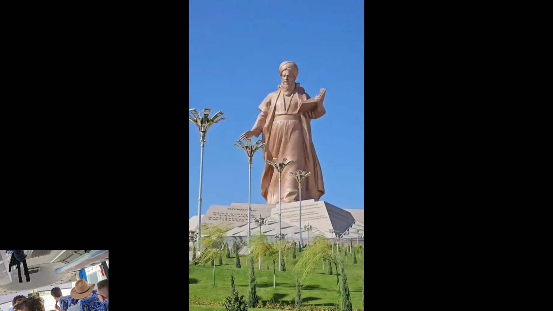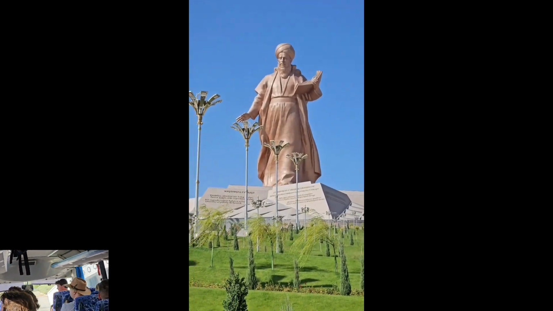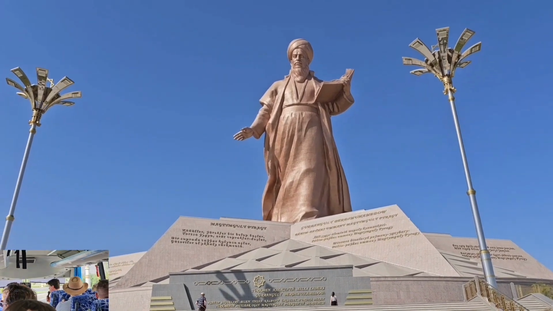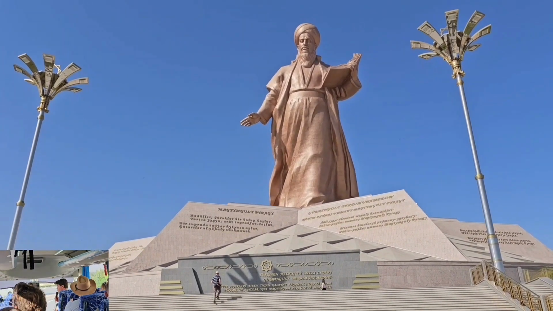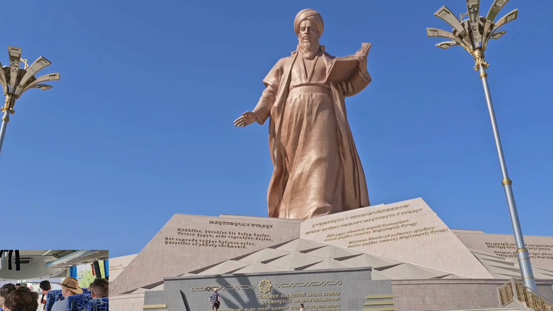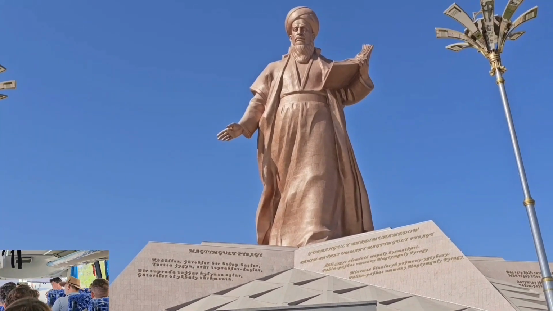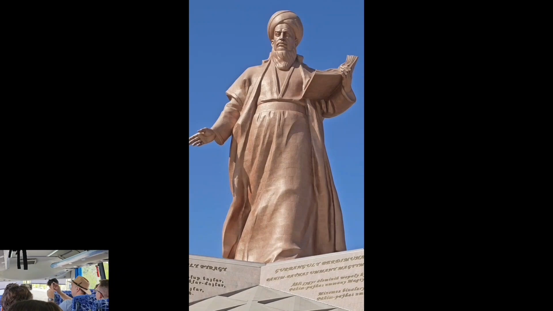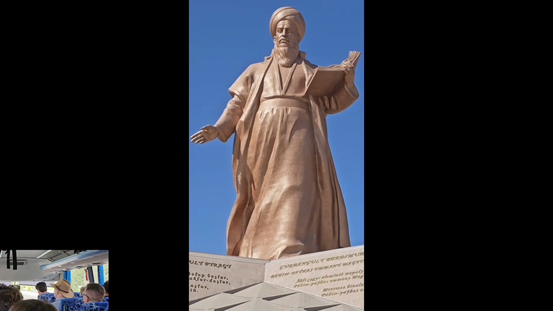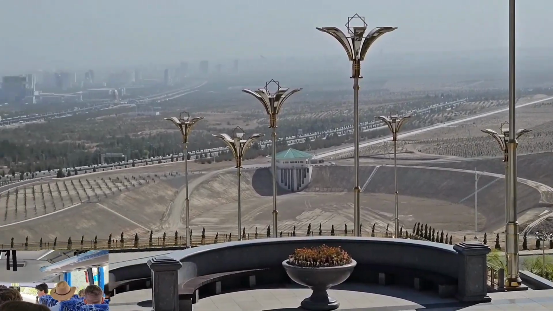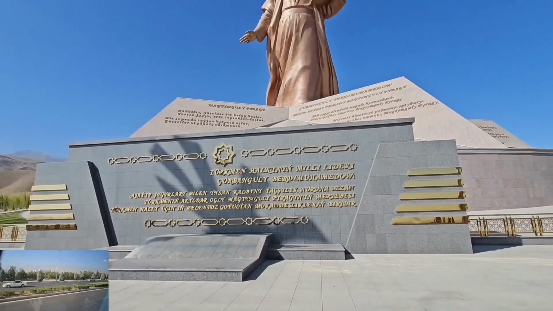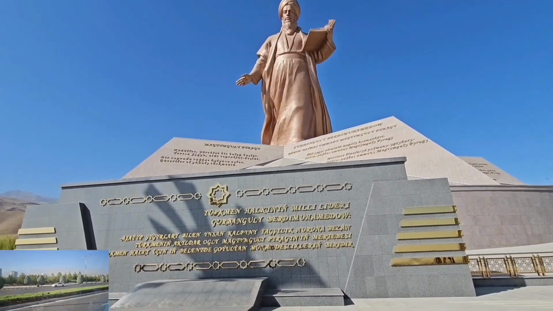Magtymguly statue. This is quite special for you guys because it only opened in May this year. The reason they built it is because it is the 300th anniversary of Magtymguly. Now, you all know and remember from school who Magtymguly is, but I'll remind you just in case you forgot. He is one of the most celebrated and honoured poets and writers of Turkmenistan.